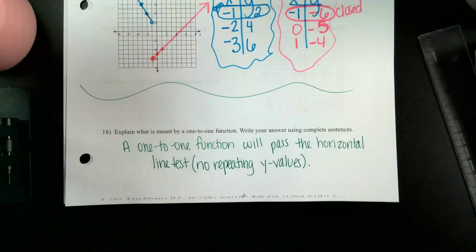The vertical line test is to test if something's a function, and they would have no repeating x values. The horizontal line test is for the 1-to-1, so none of our y values should repeat.